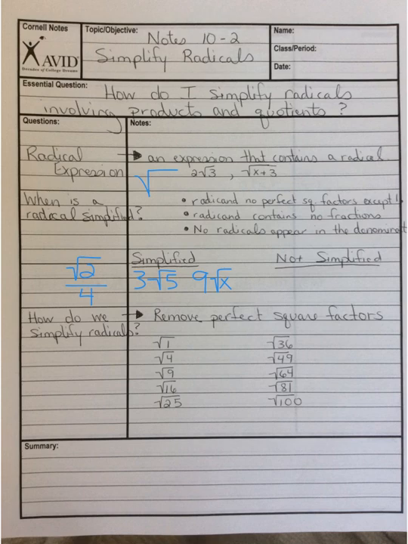So some examples would be if we had the radical in the denominator, so 5 divided by the square root of 7. This one is probably hard for you to see, but 3 times the square root of 12. There's actually a perfect square that makes up the number 12 there, and so that is actually not simplified.